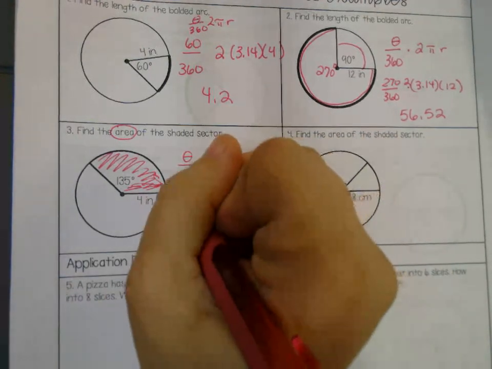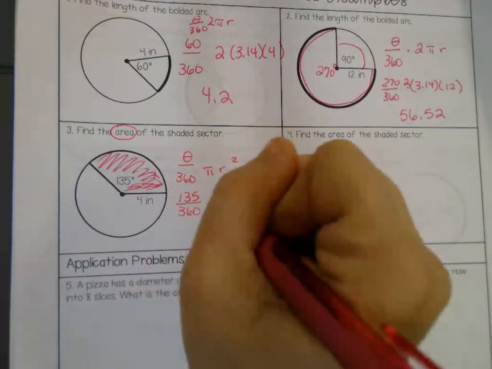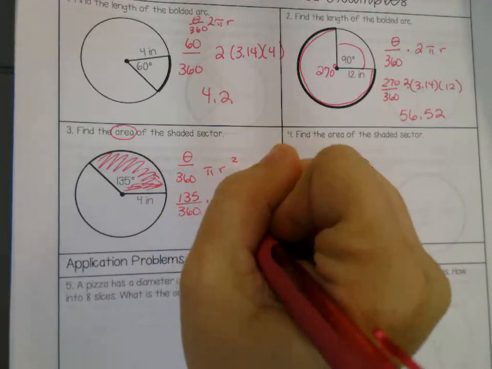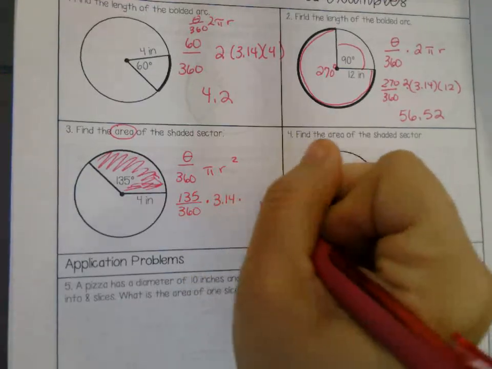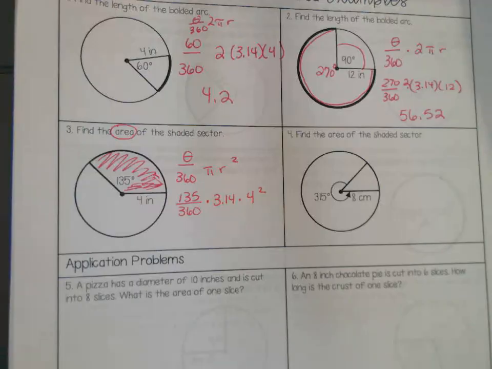So we're going to do 135 over 360 times 3.14 times my radius squared. So 135 divided by 360 times 3.14 times 4 squared. It's going to give me 18.84.